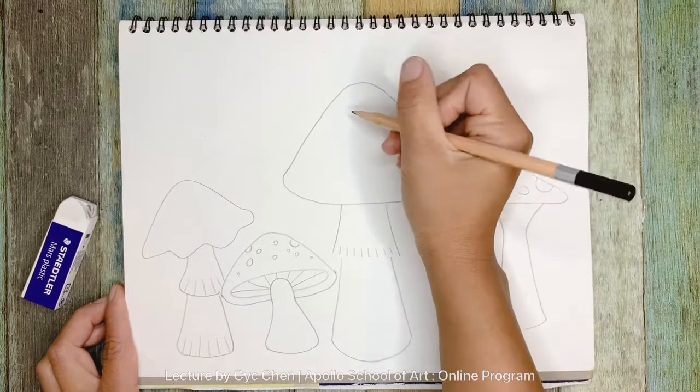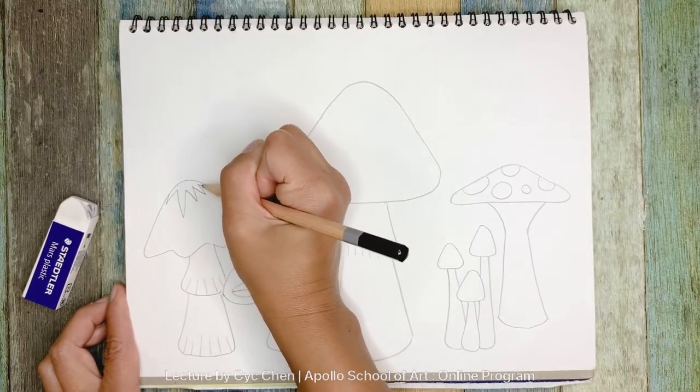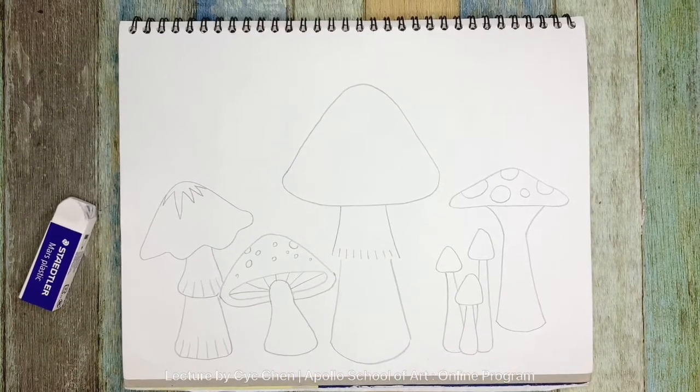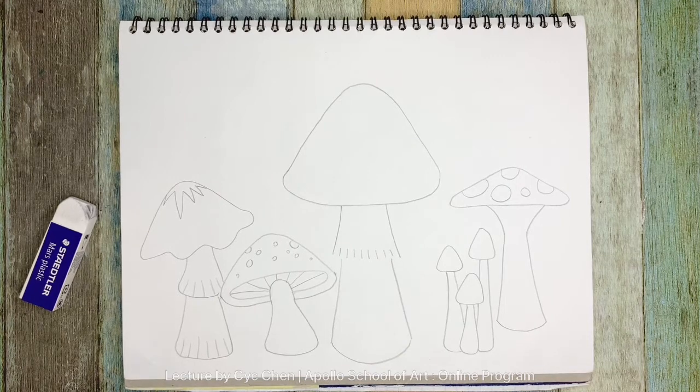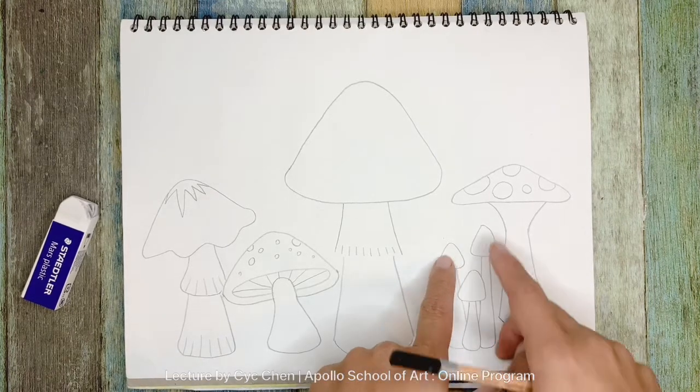So sometimes you have something that looks like a star. Okay, so don't limit yourself. What do you think about the mushroom? So what kind of pattern will look good on your mushroom? So you can add in any pattern you want, or you can just leave it.